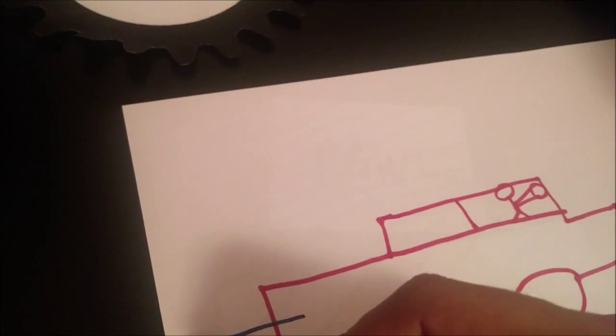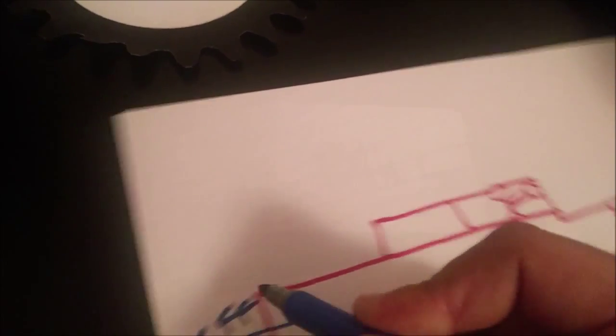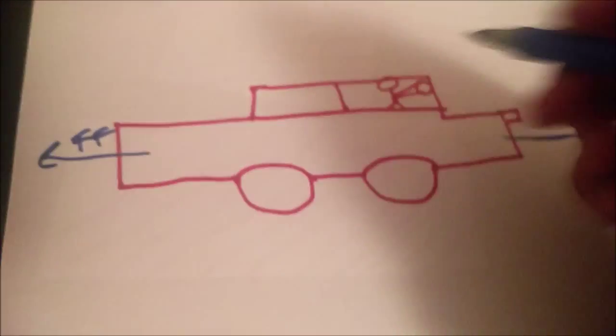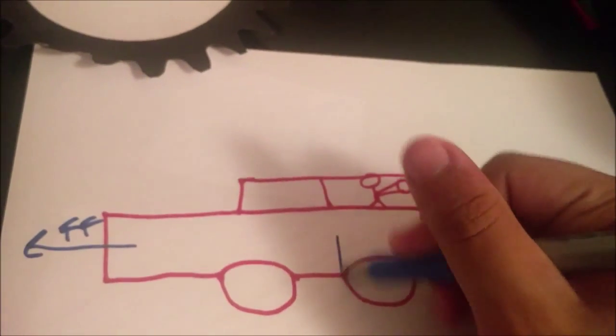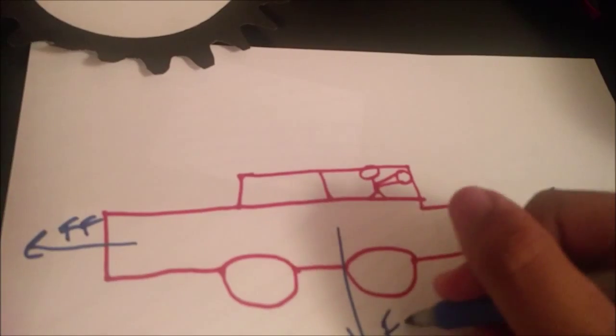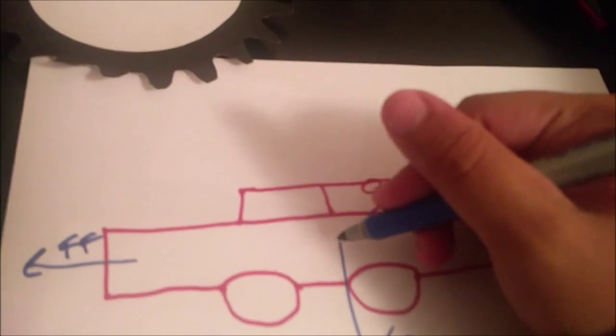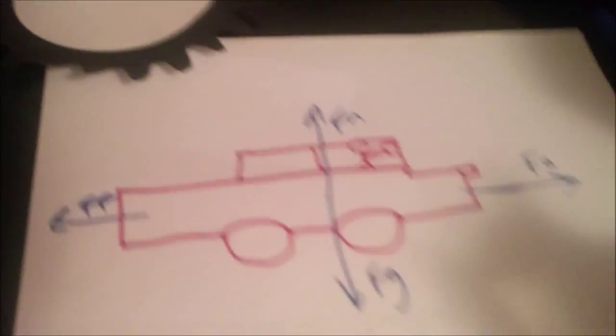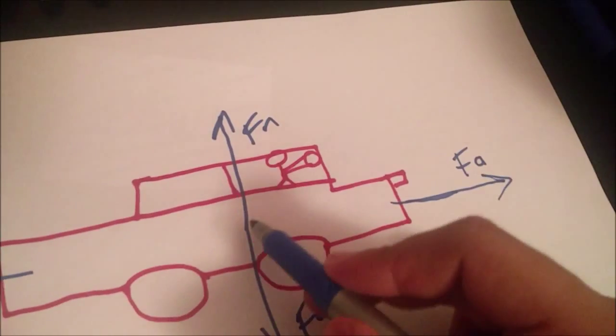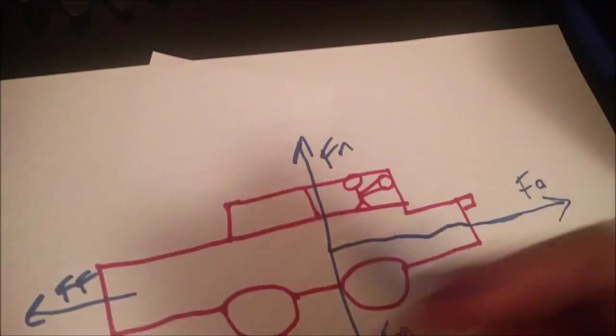Secondly, we have our force of friction. And then obviously, despite us being on a horizontal plane, we still have our force of gravity and our normal force. Let's just extend these arrows all the way.